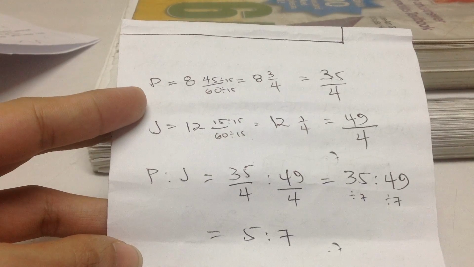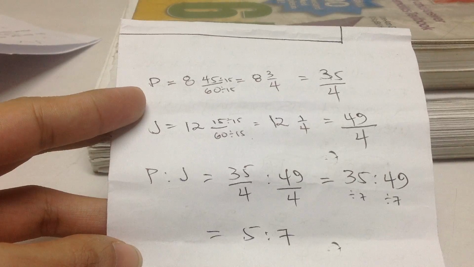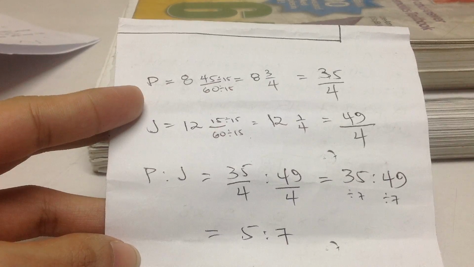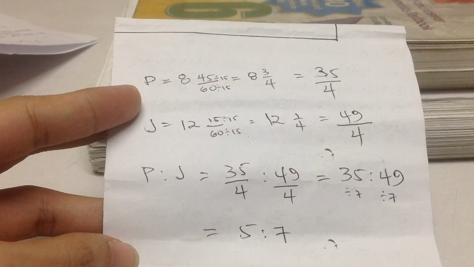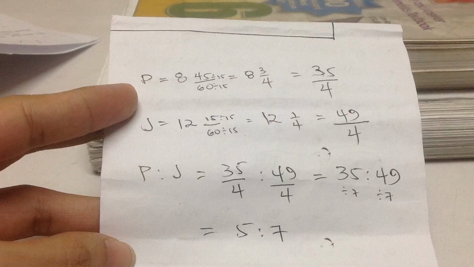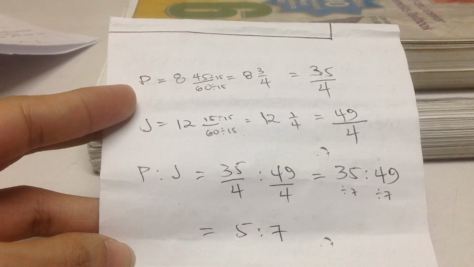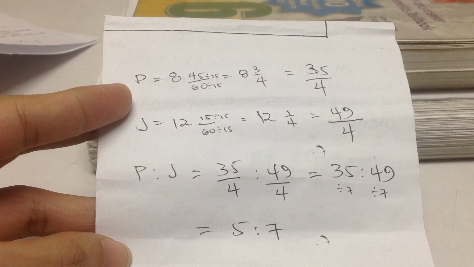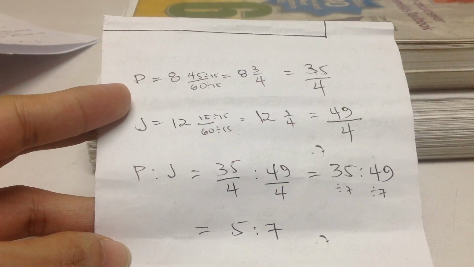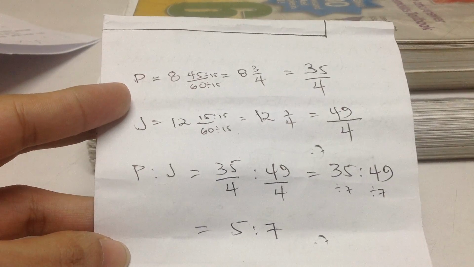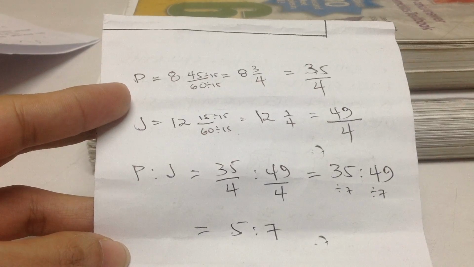Now going back to the question in which we need to find the ratio P is to J, that's 35 over 4 is to 49 over 4. Since we have the same denominator, we could disregard the denominator and just focus on the numerators. So we are left with 35 is to 49. And simplifying that, the GCF, or greatest common factor of 35 and 49 is 7. So dividing each by 7, we end up with 5 is to 7, which is the same simplified ratio that we got when we converted our times into seconds.